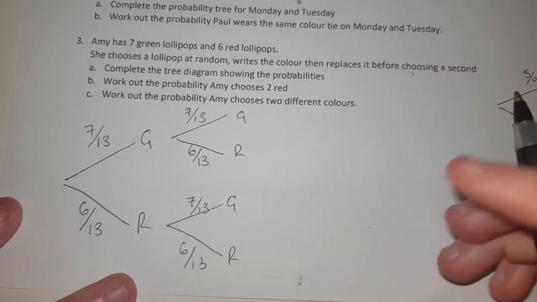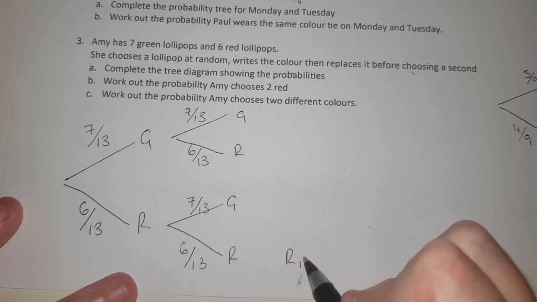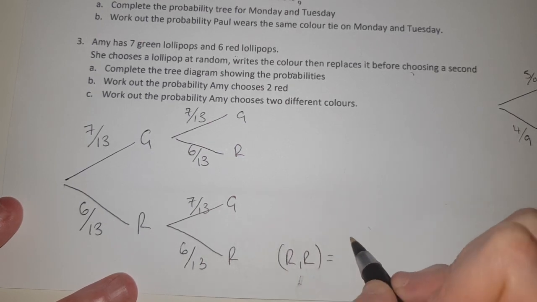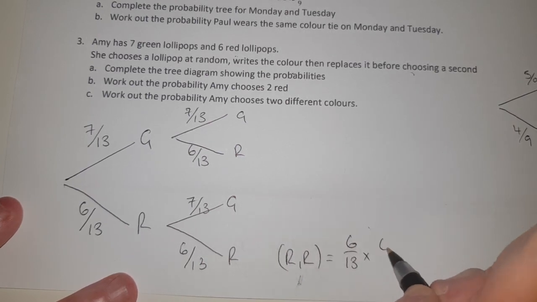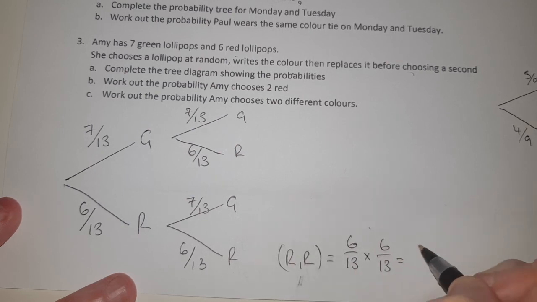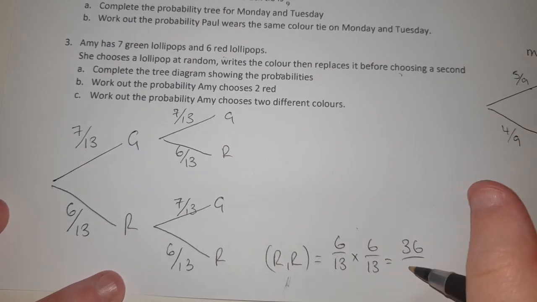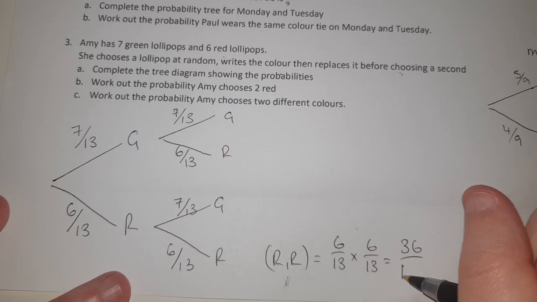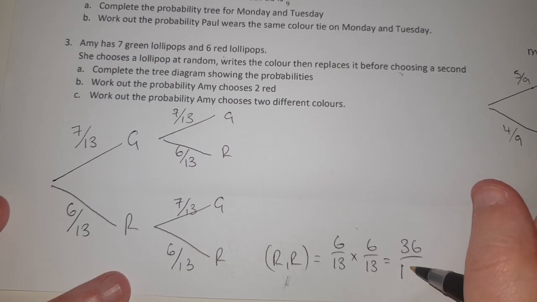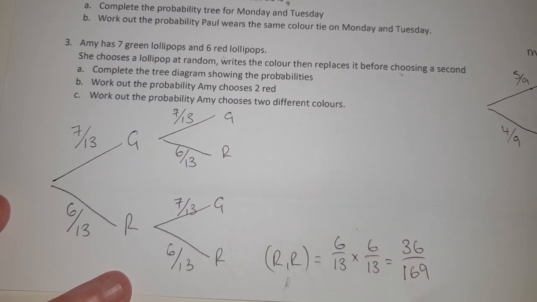Work out the probability she chooses 2 red. Well, red followed by red again would be 6/13 times 6/13. So 6 times 6 is 36. 13 times 13 is 169.